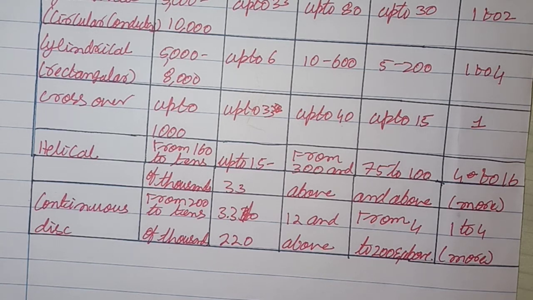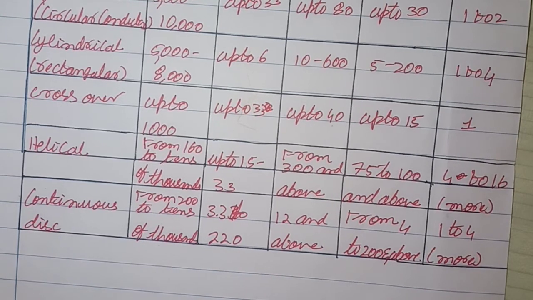And the last one is continuous disc, that is from 200 to tens of thousands kVA. The voltage is 3.3 kV to 220 kV. The maximum current per conductor is 12 ampere and above.